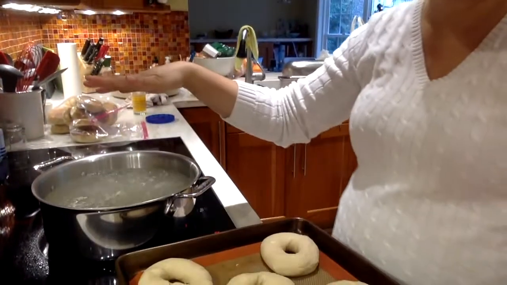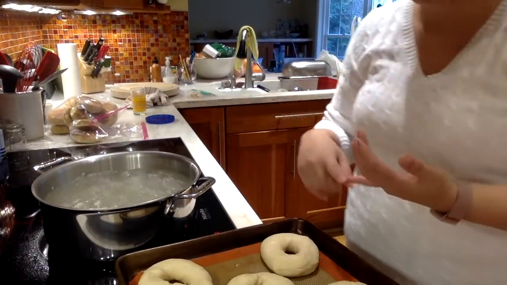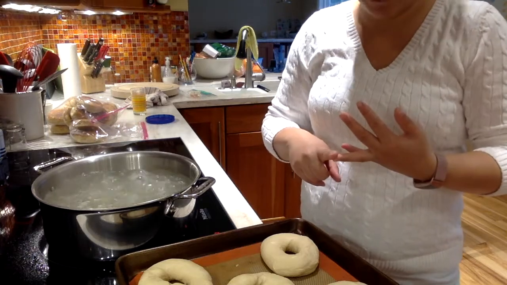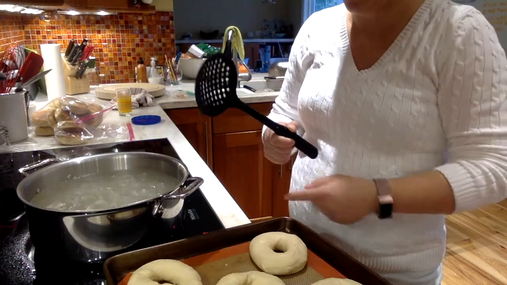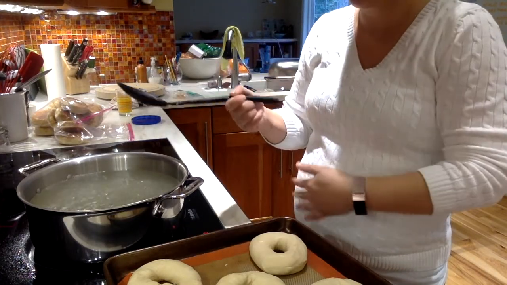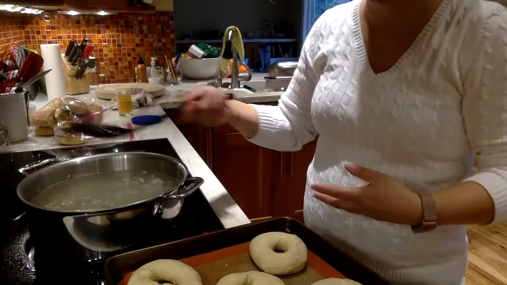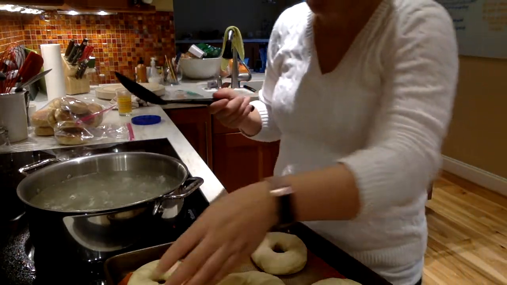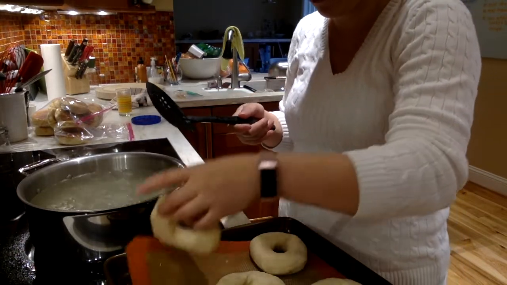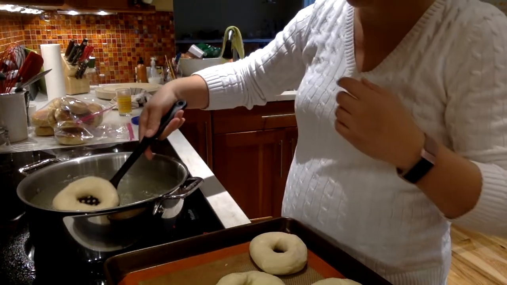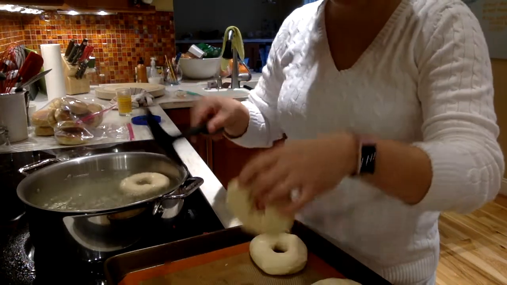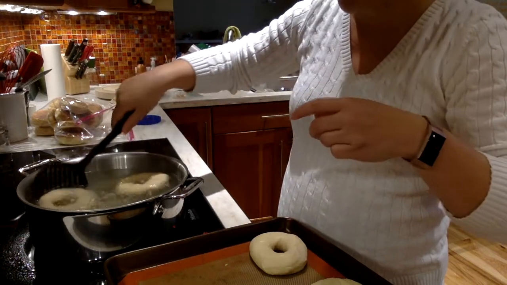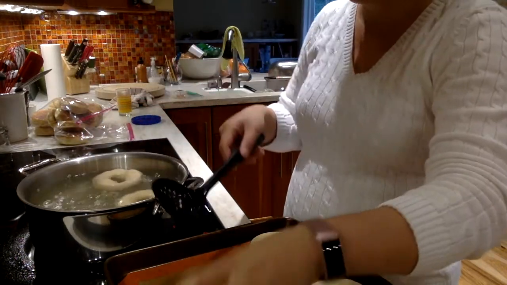So you want a big stock pot. I have this one right here. You can see the water boiling. I have added a tablespoon of honey and a tablespoon of baking soda. And I am also going to use a slotted spoon because I want to make sure that water goes through and I'm not carrying lots of water when I take out my bagels. So I am going to take my bagel and carefully put it in, and I'm going to let it boil for about 20 seconds. You can do 2, maybe 3, depending on how big your pot is. My pot is kind of wide, so I have a little more room to do it.